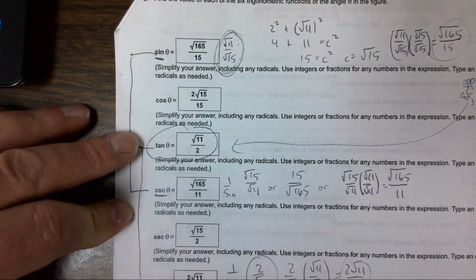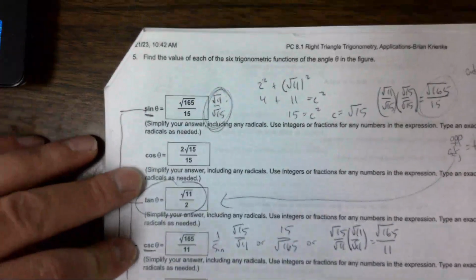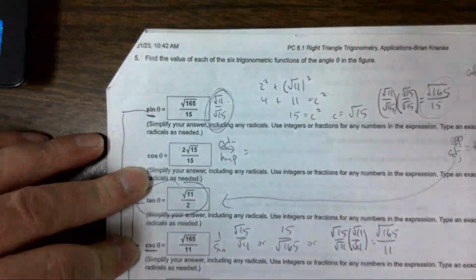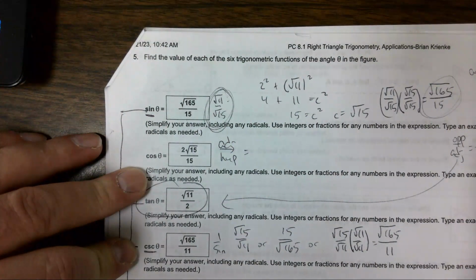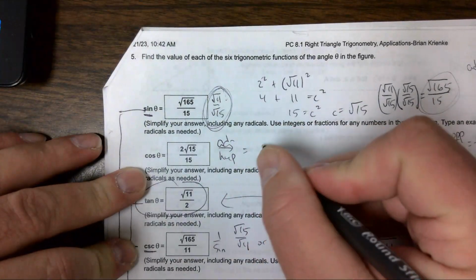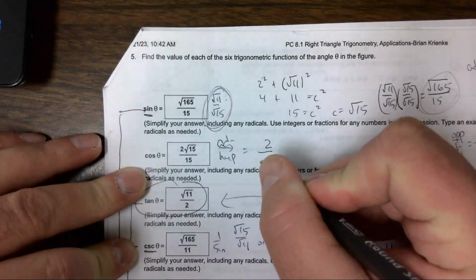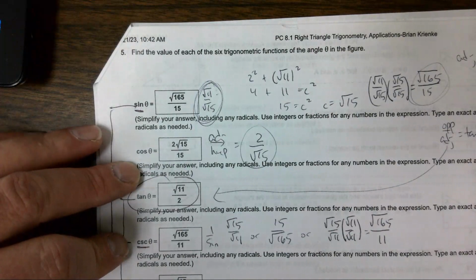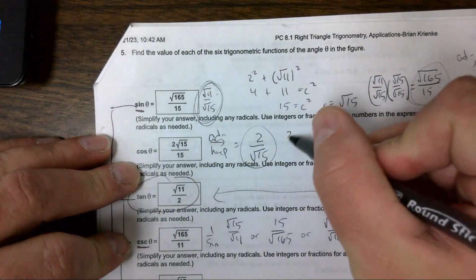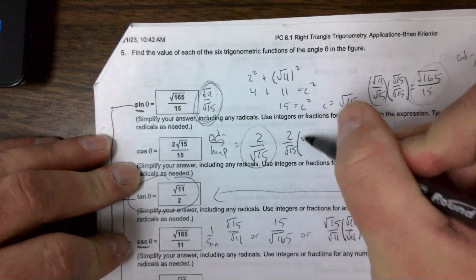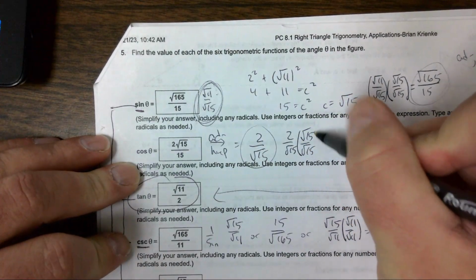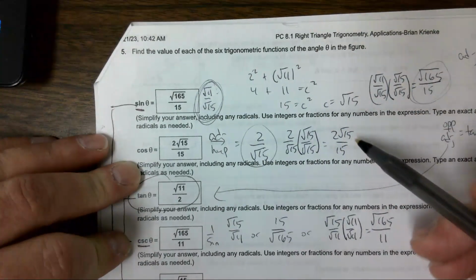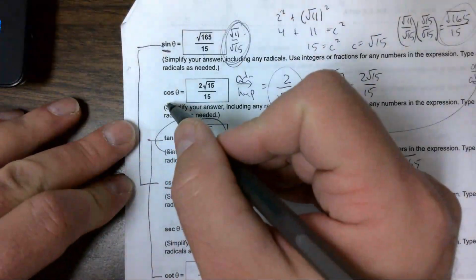Okay, the next thing is the cosine. So the cosine is the adjacent over the hypotenuse. So that'd be 2 over square root of 15. Again, I'd take that. On Math Excel, it would accept it. You could also multiply by square root of 15 over square root of 15 to get 2 square root of 15 over 15. And then cosine goes with secant.